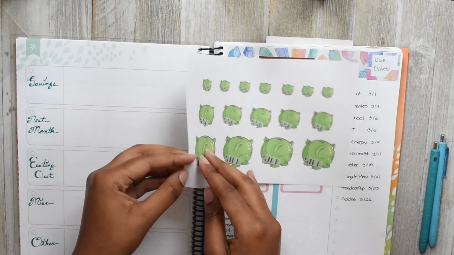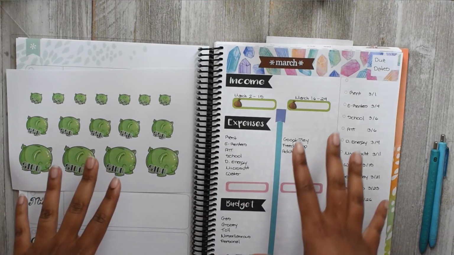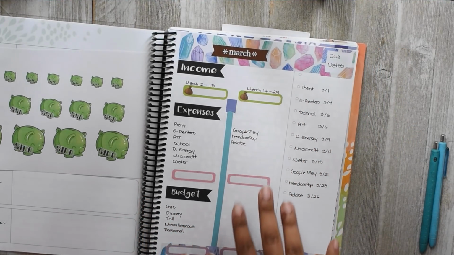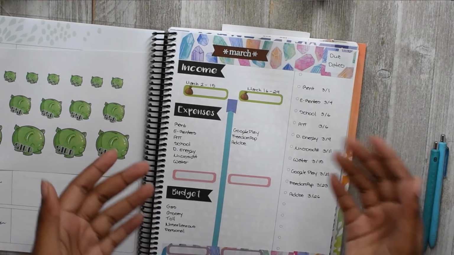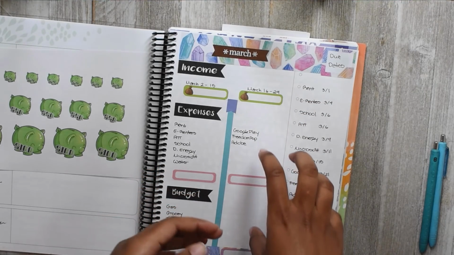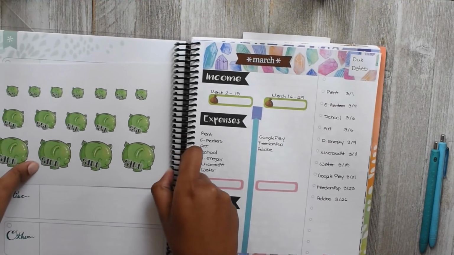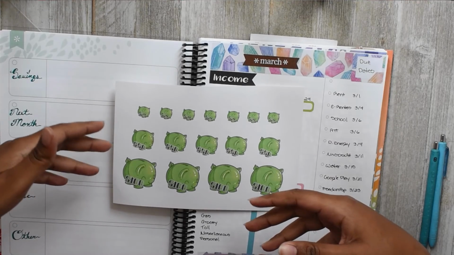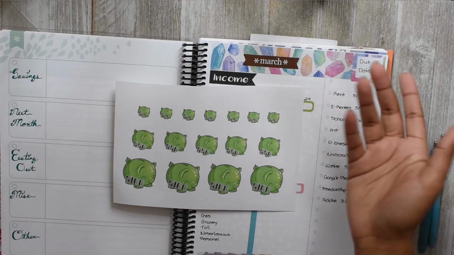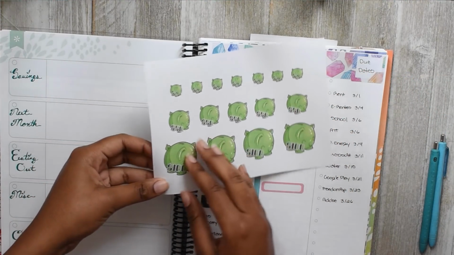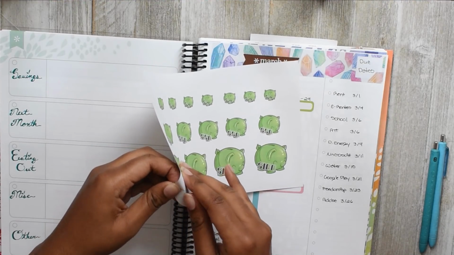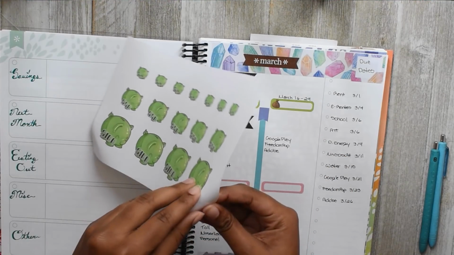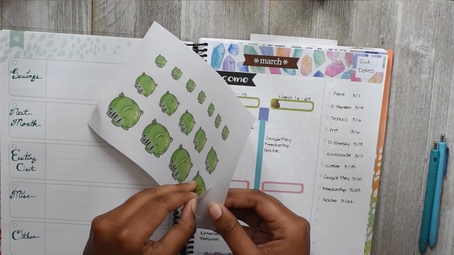What I want to do, because here lately I just save the bulk of my second paycheck. So usually all my savings will come out of the second half of the week, which means that I can save more within one paycheck. So on those days I'll just use little piggy stickers.